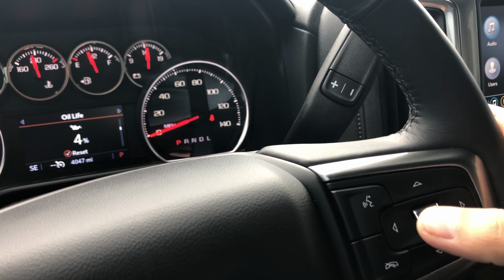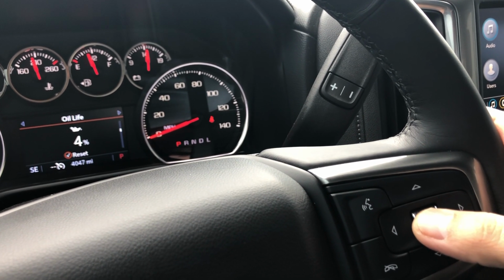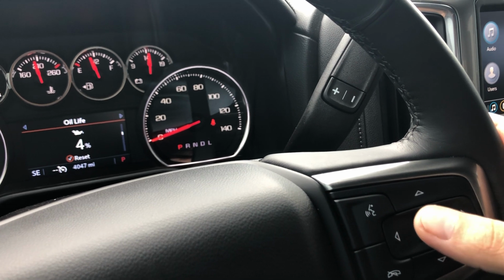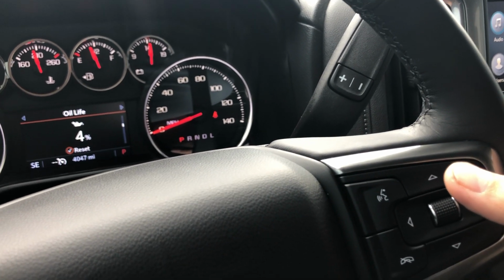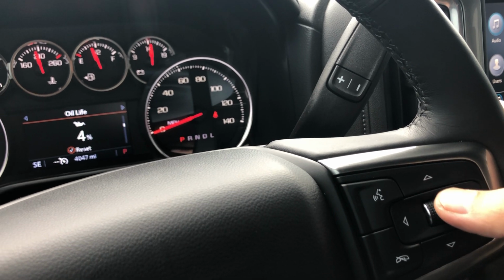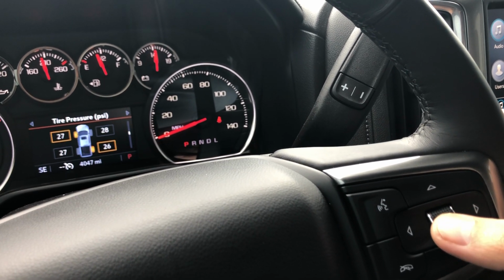And if I want to reset it, I actually hold down this button and reset it. I'm not going to do that, but that's how you reset it to 100%, and that's what you do if the person that changed the oil didn't do it. Now let's go to the next one.